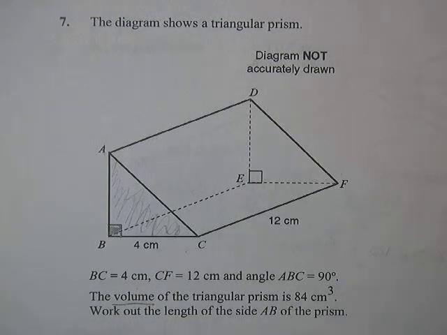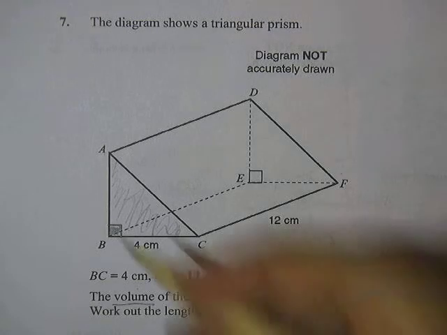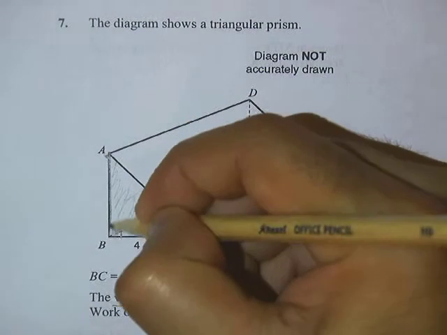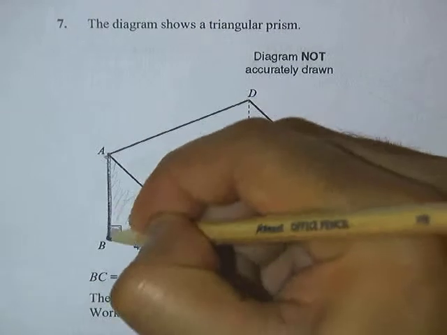Wow! The examiners answered it for us. They made a mistake. No, read on. I always say read all the question before you answer it. So work out the length of the side AB of the prism. So the side AB is this length. So you've got to work out this length.